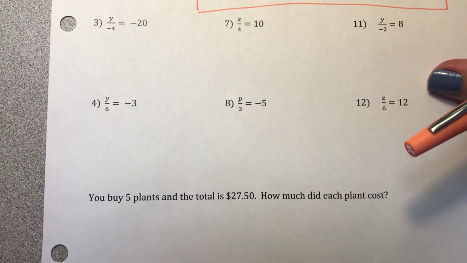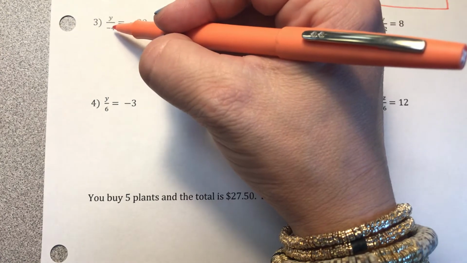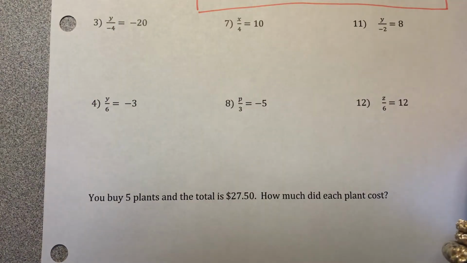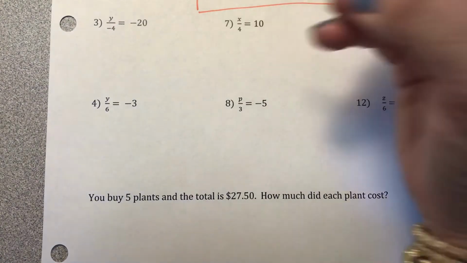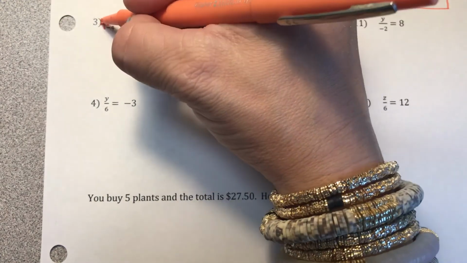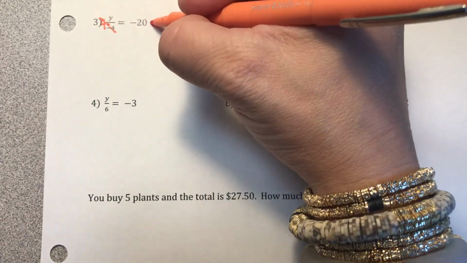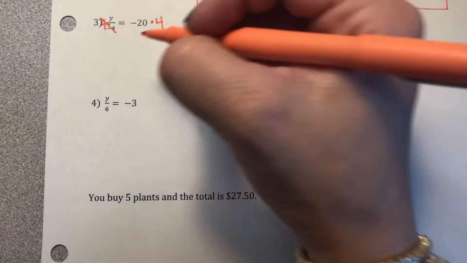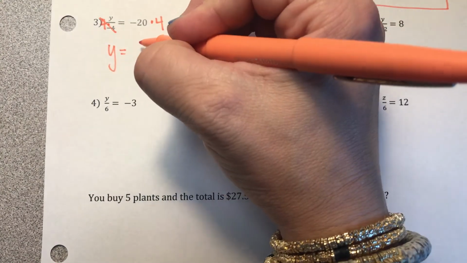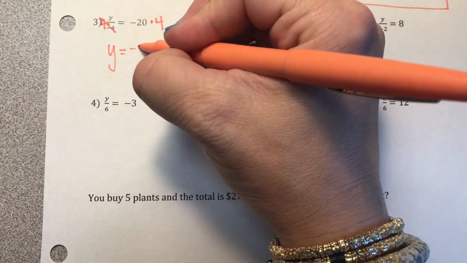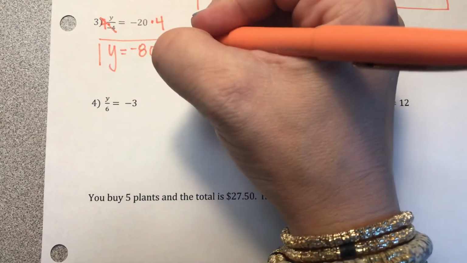Okay, number 3. Y is being divided by -4. What's the opposite of division? It's multiplication. This is really crammed, sorry. So I'm going to multiply both sides by 4. And I get y equals -20 times 4. That's -80.